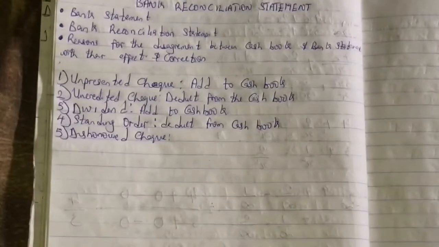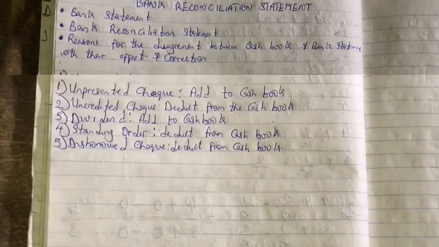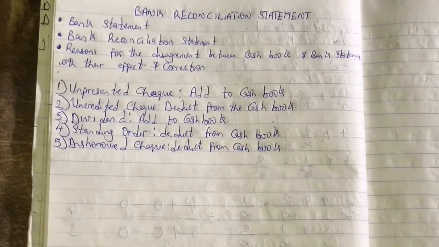In order to reconcile it with your bank statement, you deduct it from your cash book. Then the next is dishonored check. Dishonored checks are checks received from customers and paid in by the firm, but rejected by the bank as a result of wrong signature, incorrect amount, or different amounts in words and figures, etc.